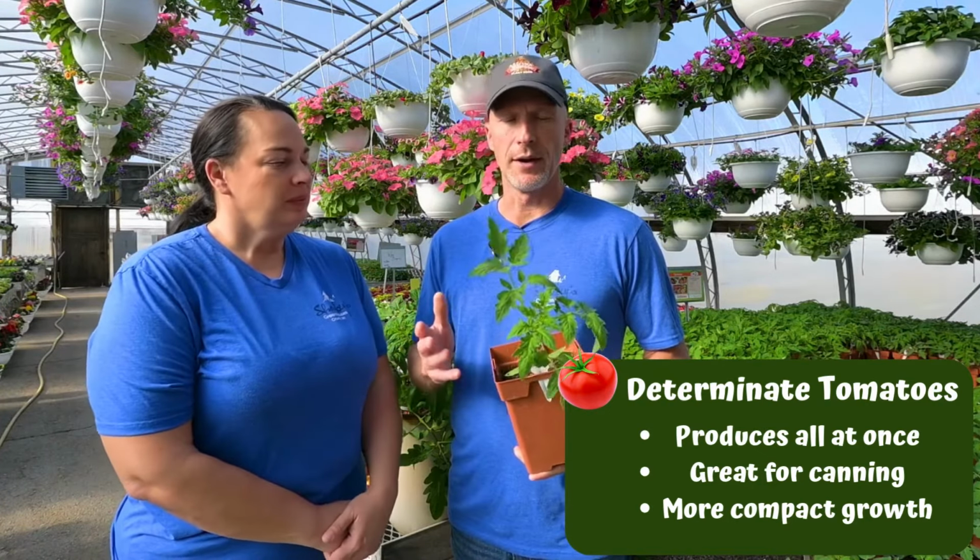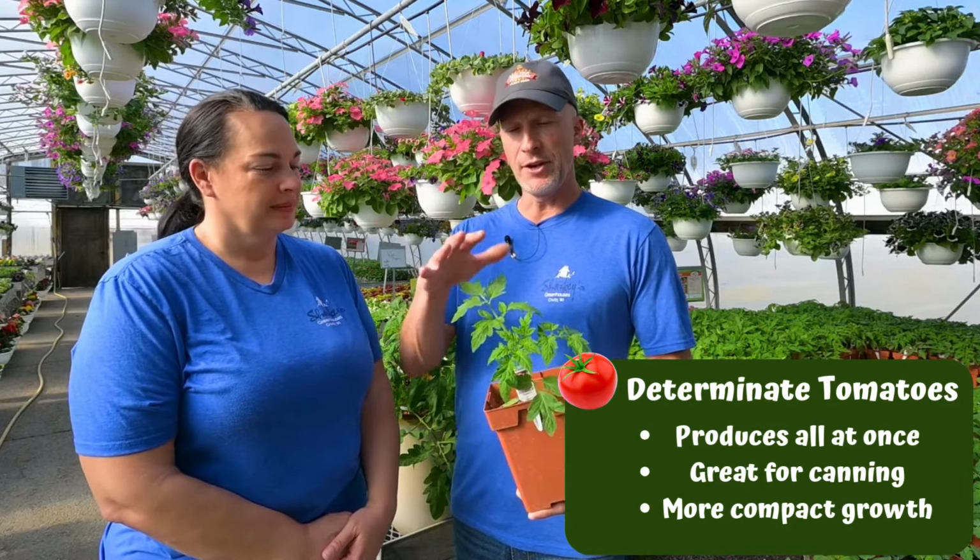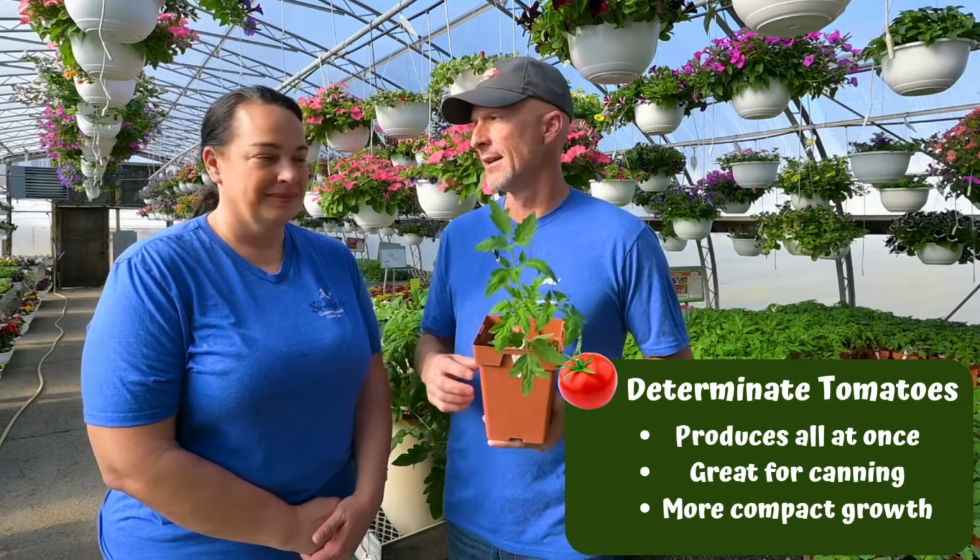Yeah. And also a patio tomato is going to be a determinate. That patio tomato, like the rest of the determinate tomatoes, like the Celebrity or the Roma, the growth habit is going to be a little bit smaller, a little bit more compact. So it's going to grow and then produce its tomatoes.